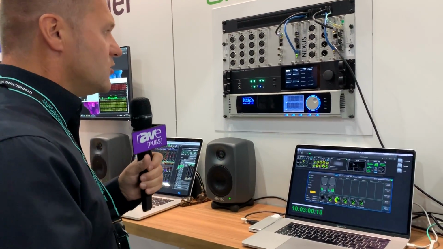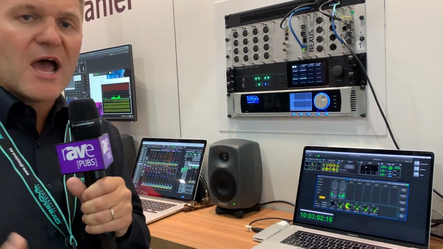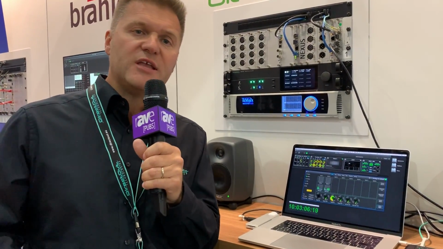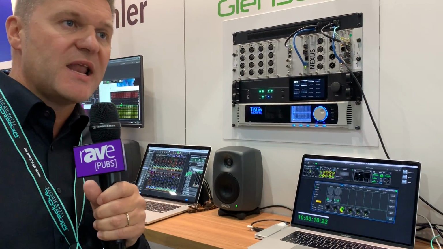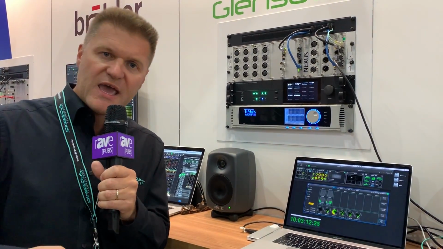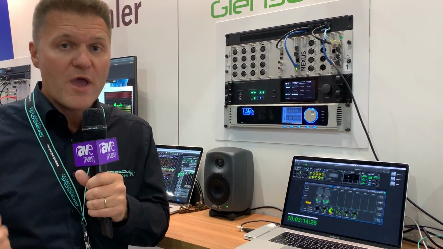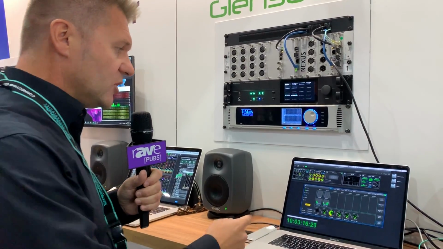On top of that, you have two MADI I/O for up to 128 channels input and output, and the biggest news is that you have one slot for the audio over IP module, which can be selected between Dante, Ravenna, AES67 and Waves SoundGrid.